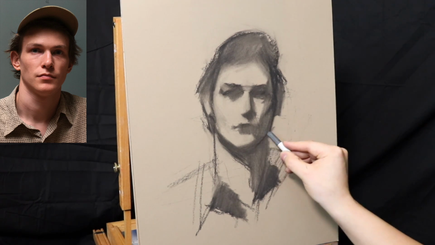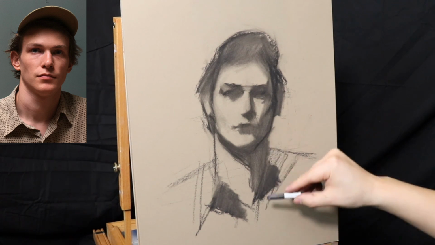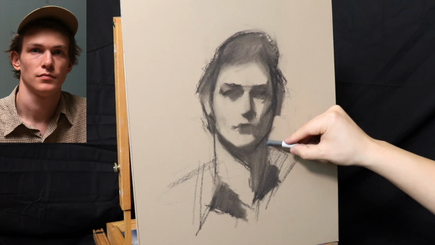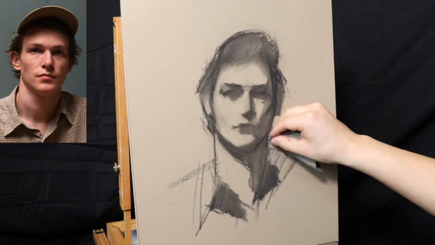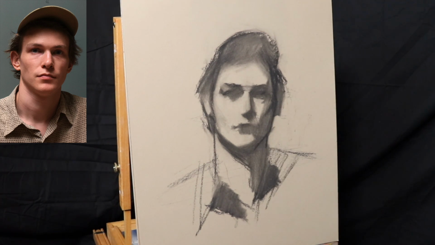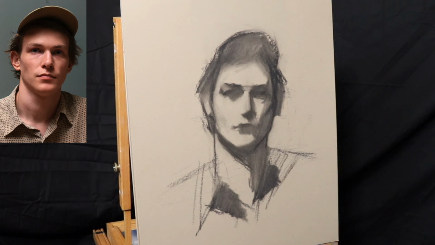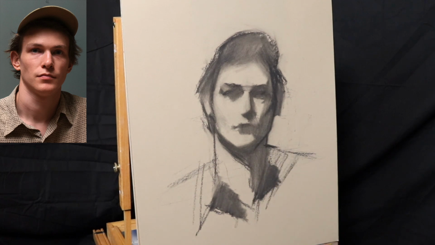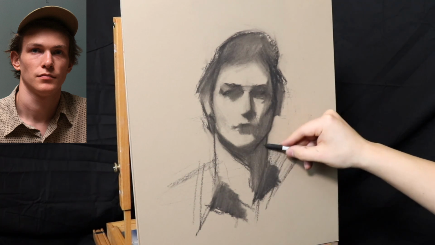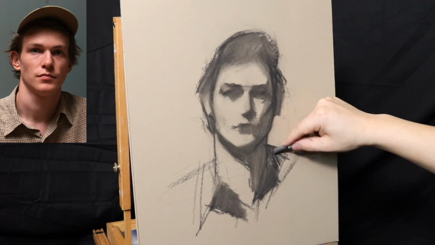And by forgiving, I mean that you can move it very easily. See how we're going to move this shape? We're moving that shape in a little bit. Now we're going to observe a little shape right there that needs a little more charcoal.